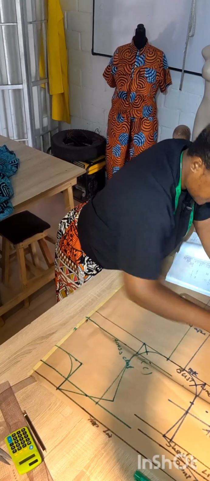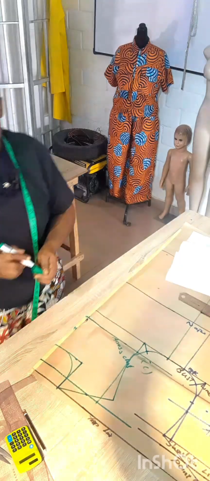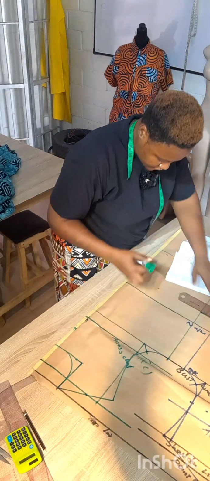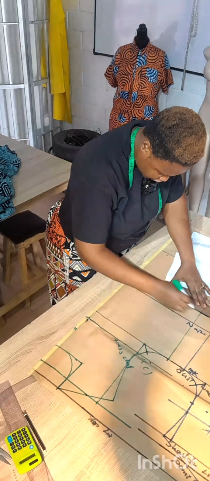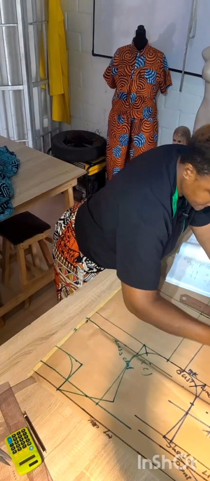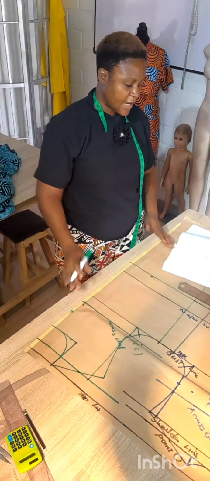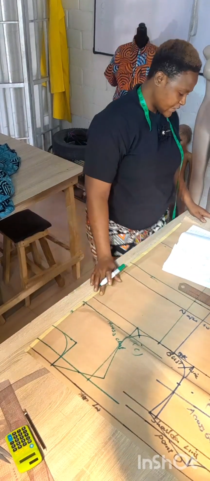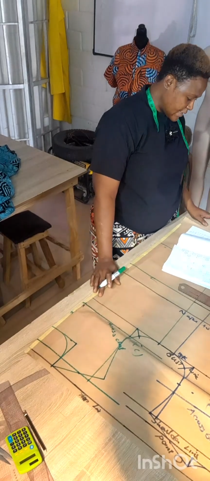This is the shirt length or jacket length, anyone. So this is the length. Now the shaping on that area, she wants it to be exactly like her trouser waist.